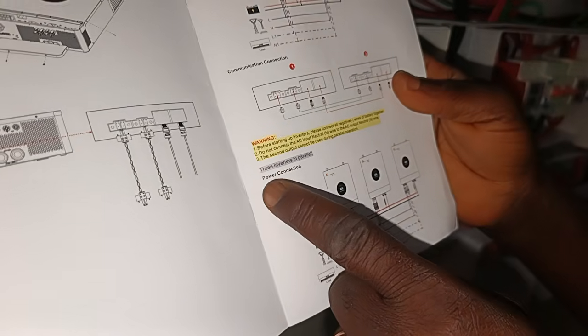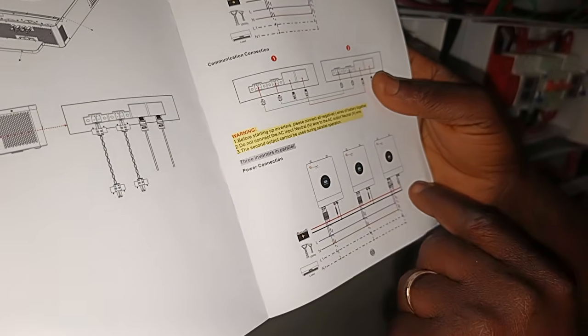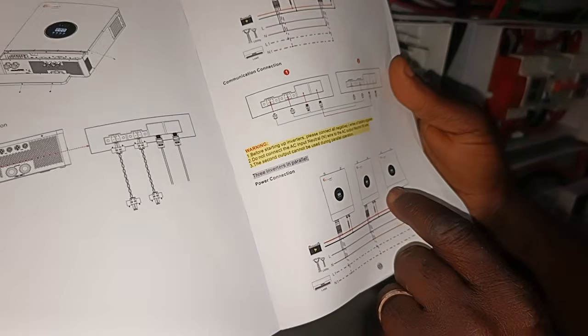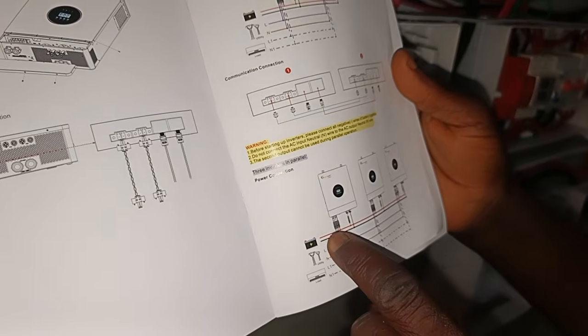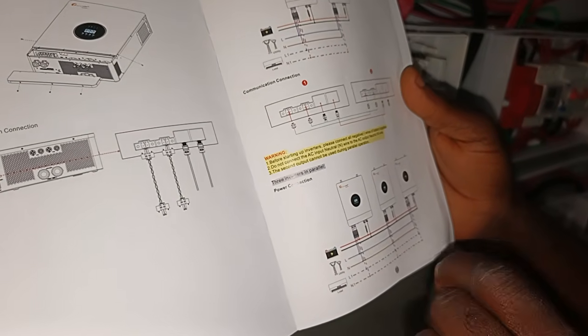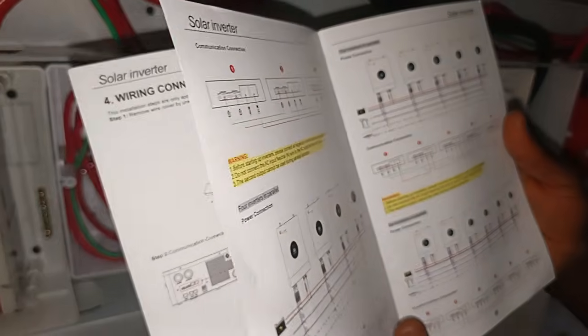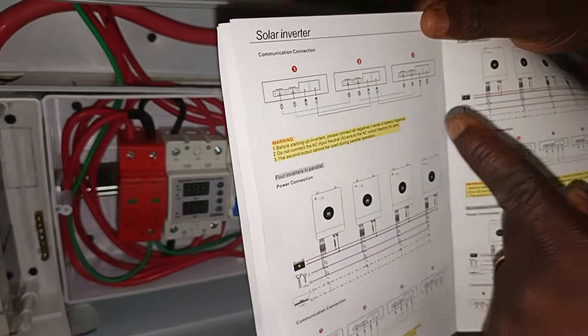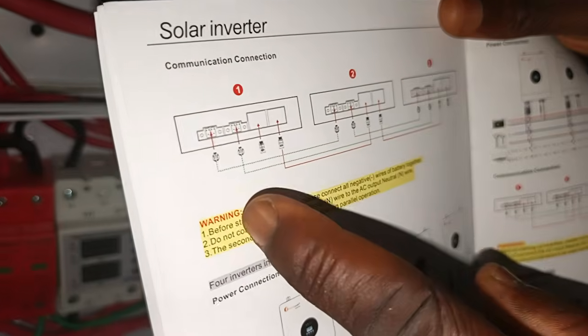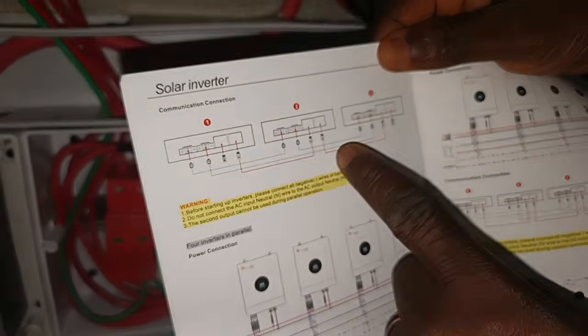This is for power connection: the positive, the neutral, the input and the output must come from one source, and the output must also be shared together from one source. If you are connecting three, since we have three inverters here, this is how you are going to connect your cable.